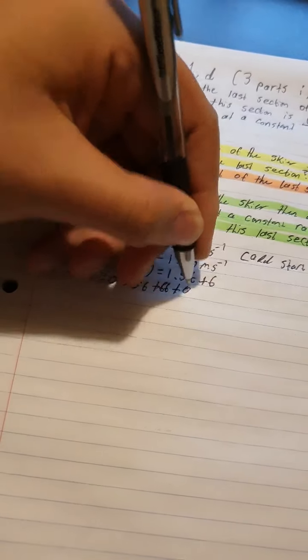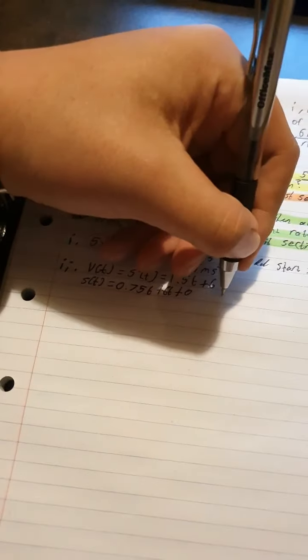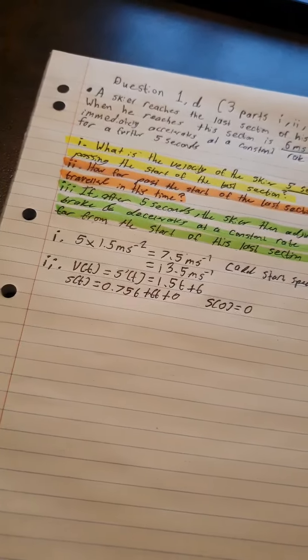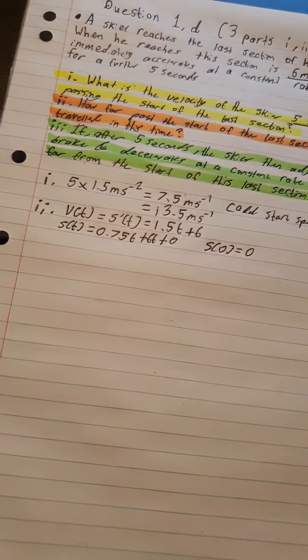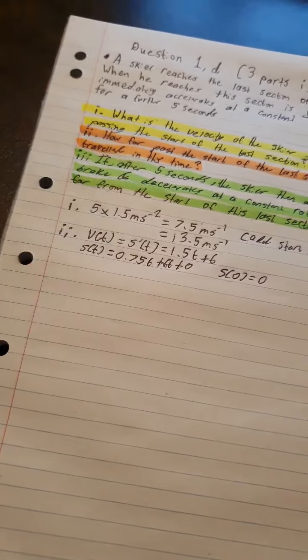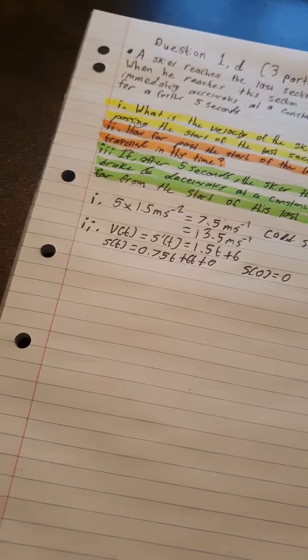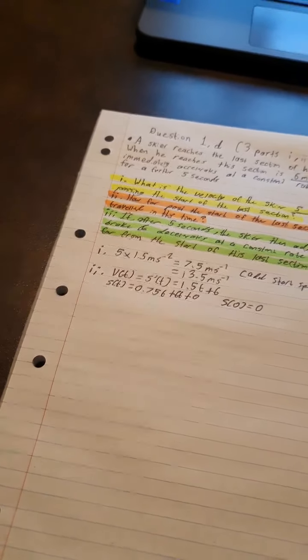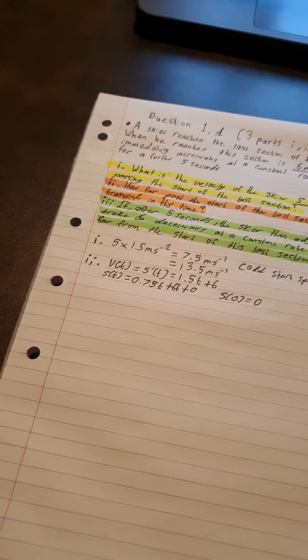Yeah, that'll be right. And then we're going to make S of 0 equals 0. Now we're doing a lot of anti-differentiation here, a lot of calculus-y stuff.